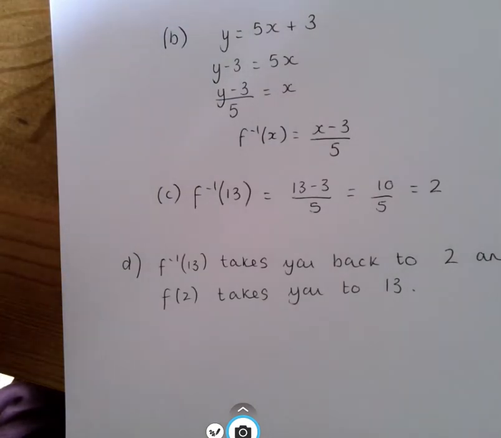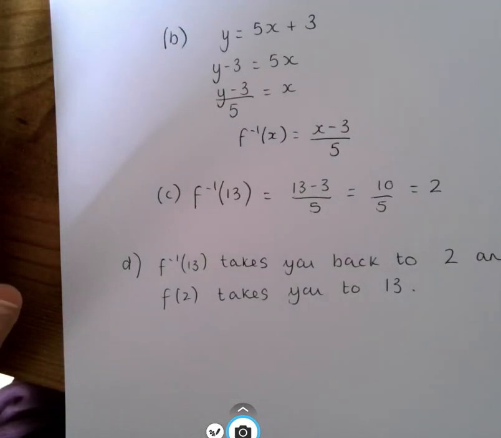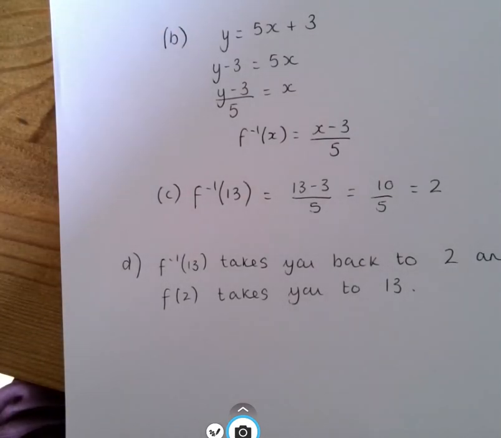Right, what I'd like you to try now is try some of the questions on the inverse functions in the rest of that booklet that I gave you yesterday, or in the original booklet if you had that yesterday. I'll fill it in and I'll upload some answers for you.